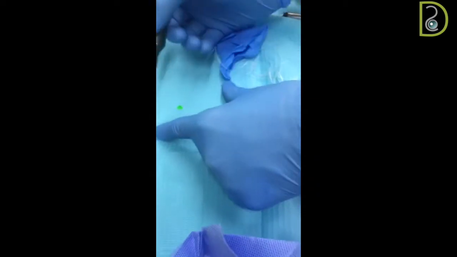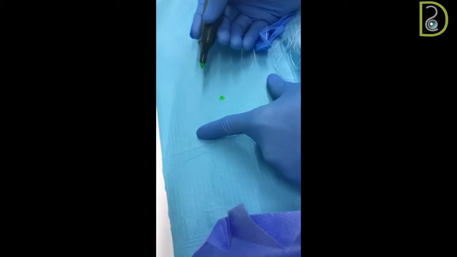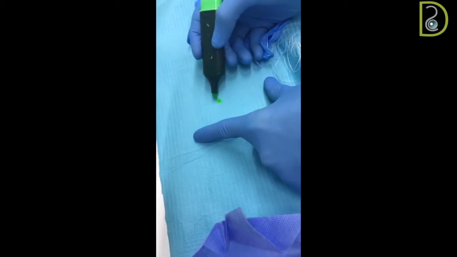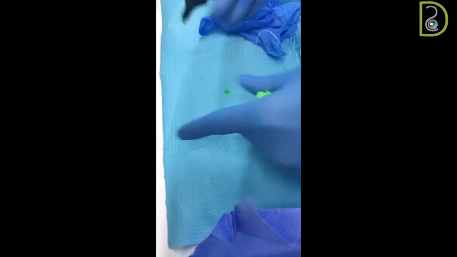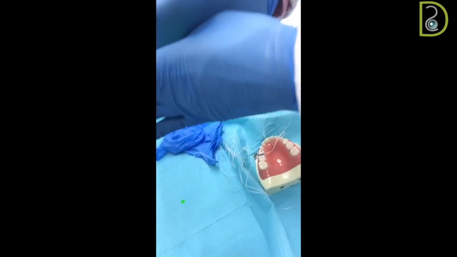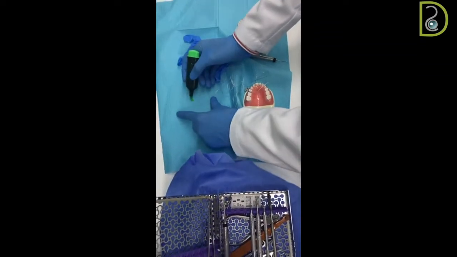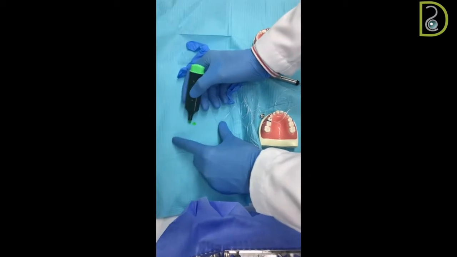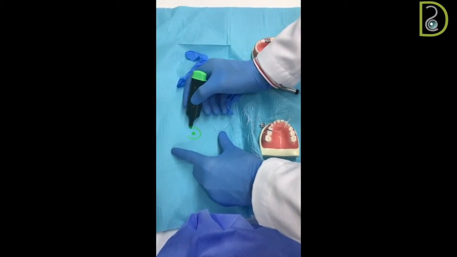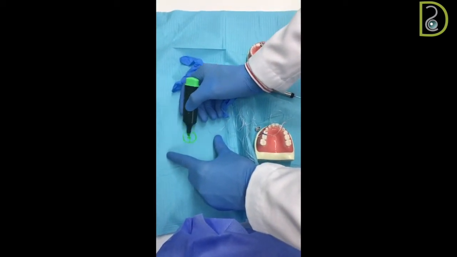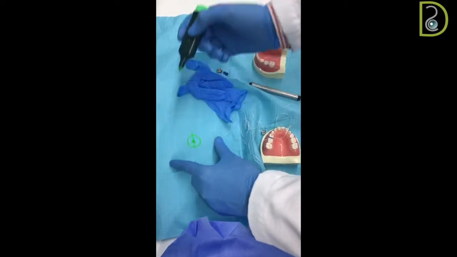Okay. Imagine this is a contact point between the two teeth. So make sure that here is one tooth and the adjacent tooth, and you have a contact point between two teeth. Make sure the separator just goes around the contact point and not below the contact point. It shouldn't be below the contact point.